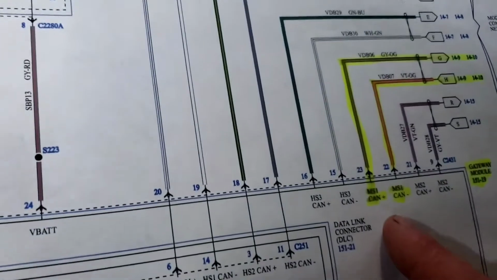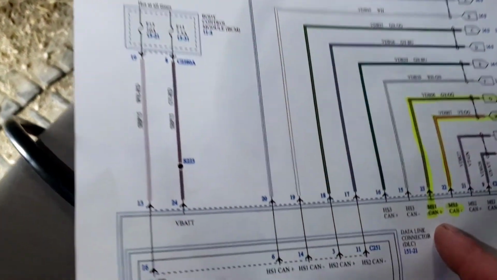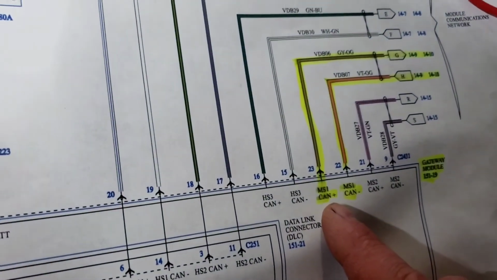And it shows you down here, message chart. So what we're going to do now is hook up the oscilloscope. Alright, so what I did now, I have to hook up down here. Holy crap, that's very messed up. I'm on CAN positive for medium speed CAN 1.